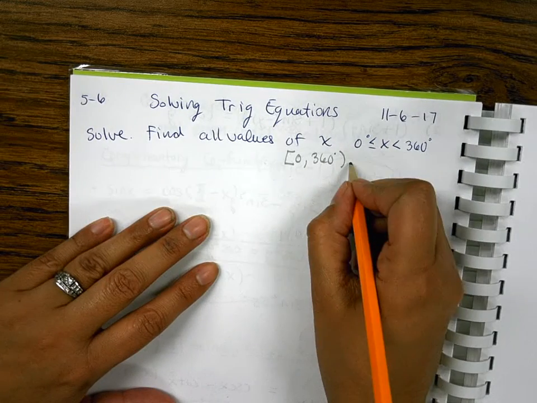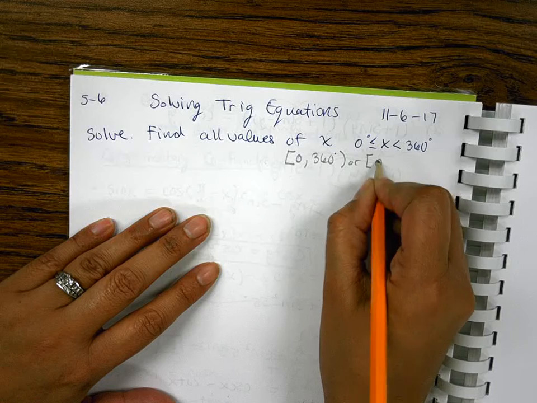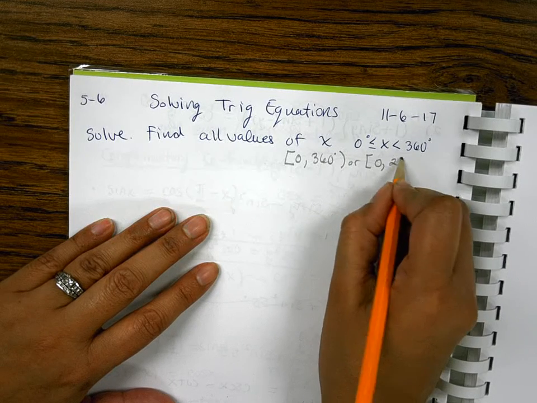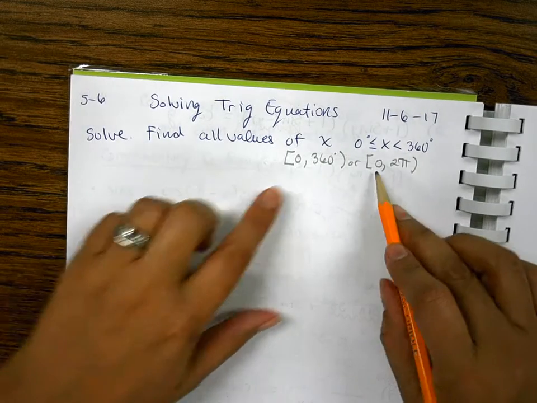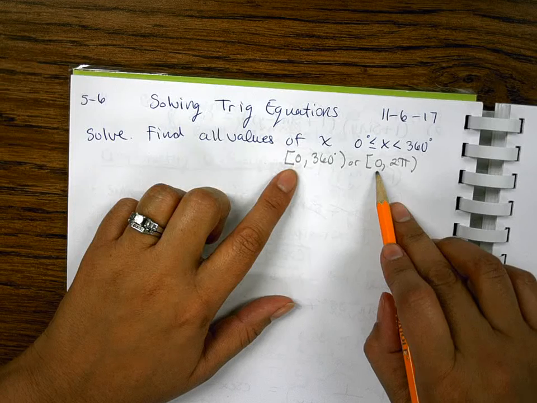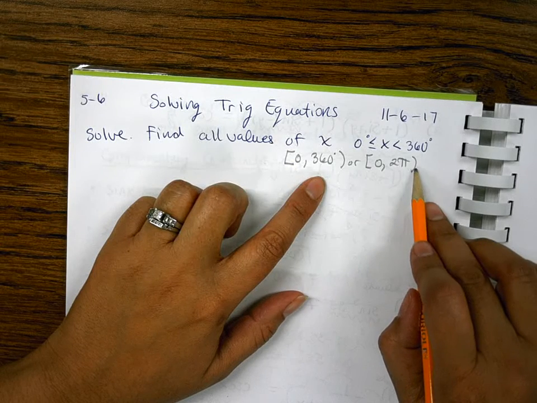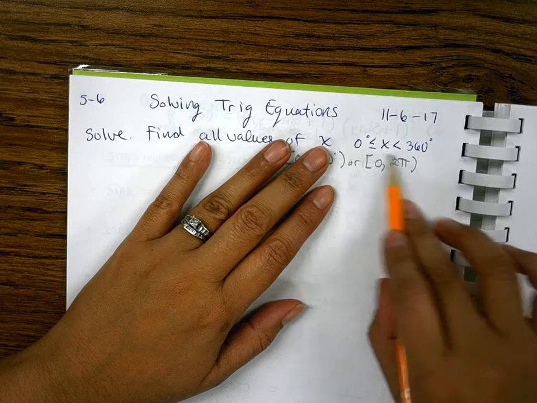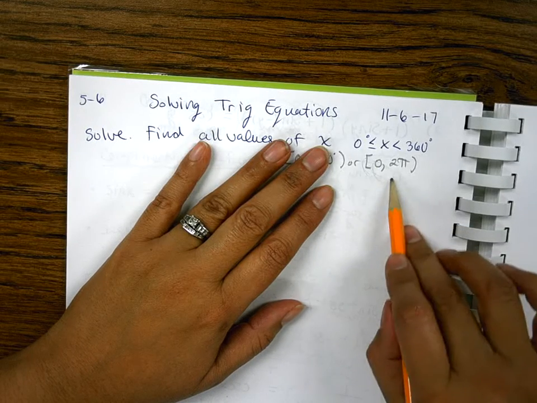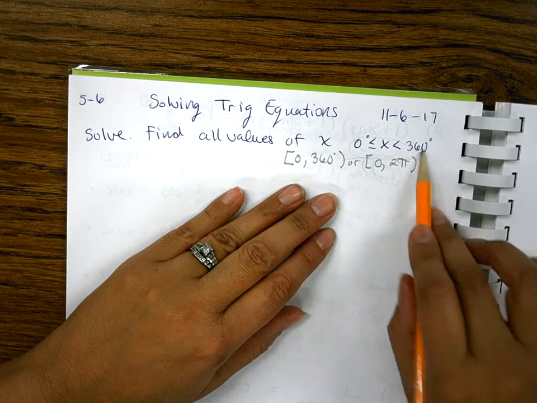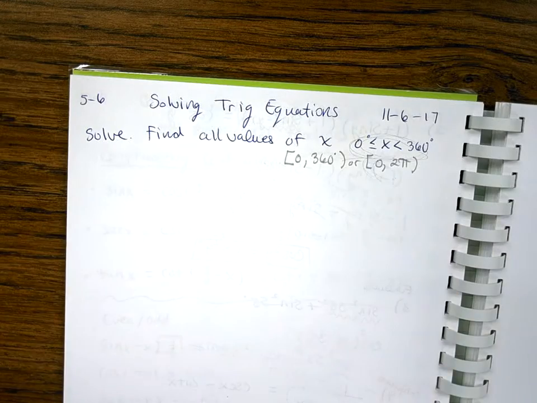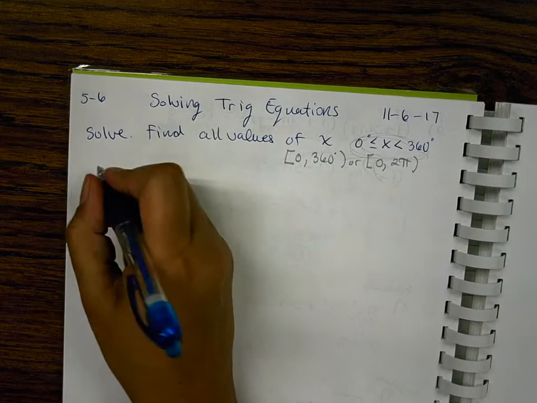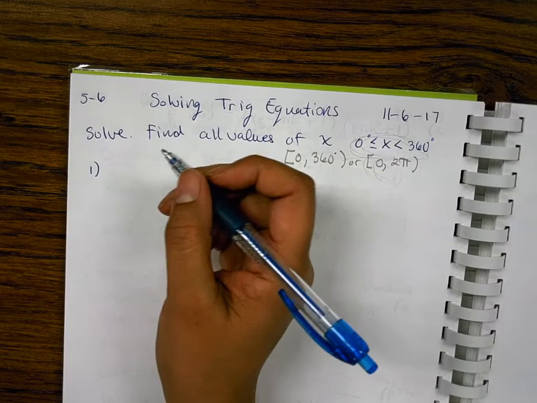Or it would be written like this, 0, 2 pi. Bracket on the 0 because the 0 is included, parentheses on the 2 pi or the 360 because it is not. Your book writes it like this, so I just want to review and remind you what that means when you see it. It's the same as writing it this way. All right, we're taking a jump back to Unit 3.